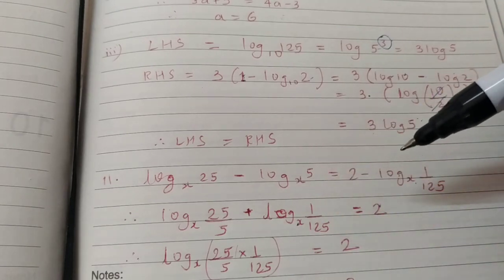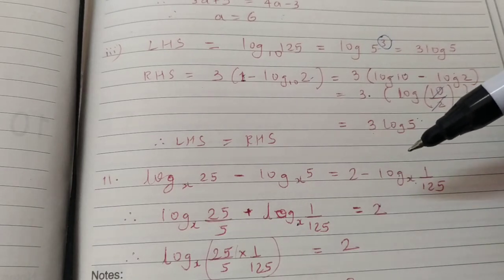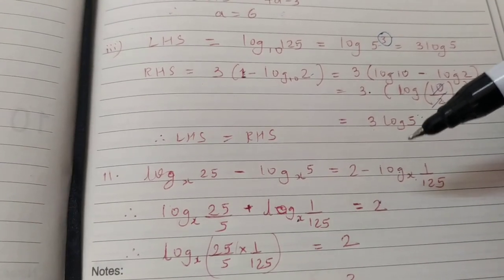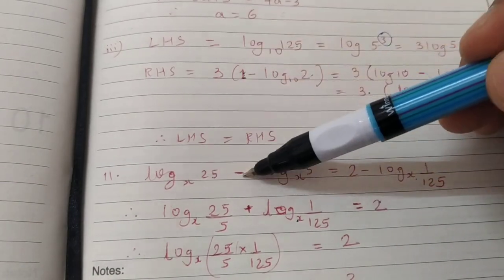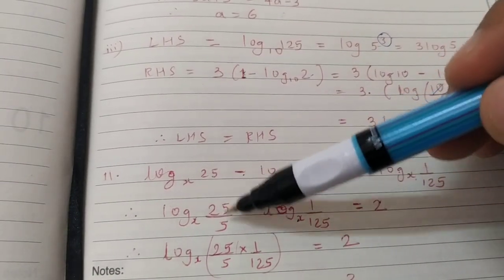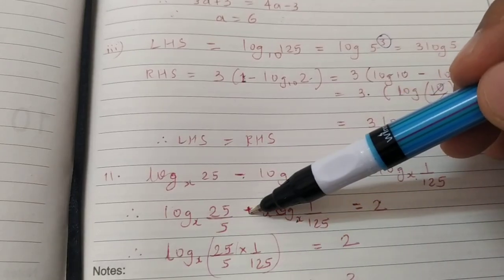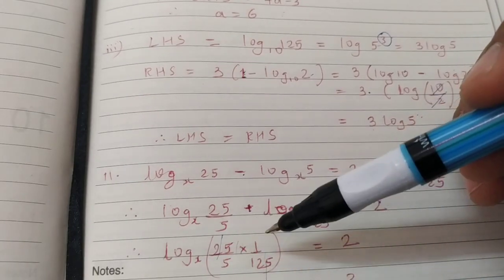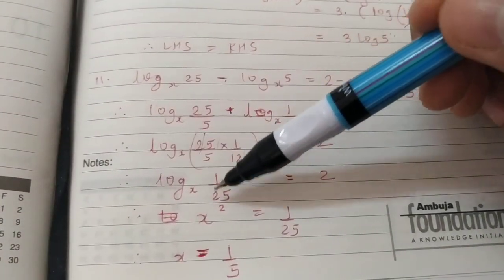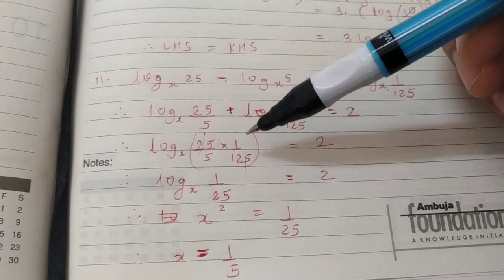Then how can we get rid of log? Well, if you remember, there is one more way, the exponential form. So let us first get the logs together. So there was a subtraction here, so I did division of the numbers. And now there is an addition here, so do the multiplication of the fractions. So after reducing, finally I am left with log 1 upon 25 is equal to 2.